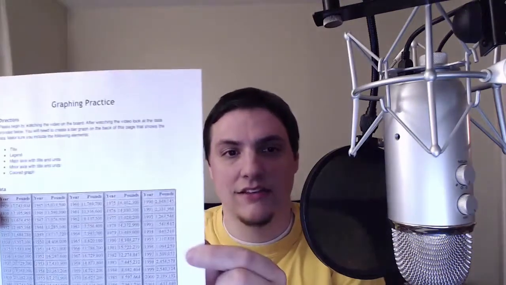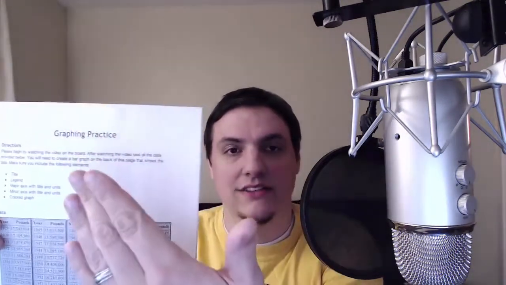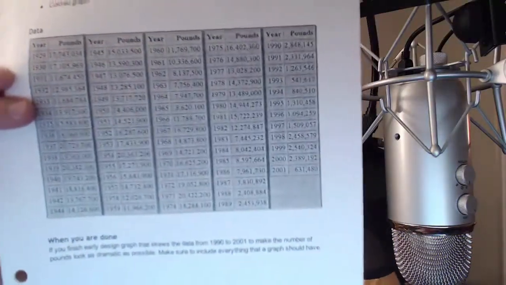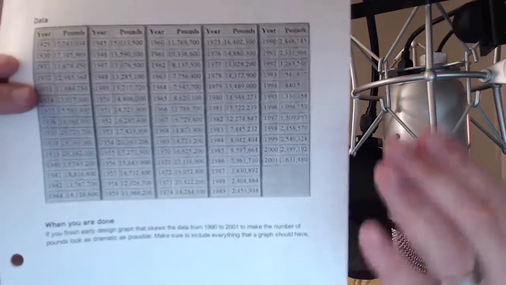But what we need to be working on today is you are going to be getting a packet like this. It's called Graphing Practice. I forgot to put a name up there, but make sure you get your name on there somewhere. I don't care where, just get it on there. You're going to read through this. Essentially, you've seen this chart before. It looks very familiar. When we started this whole unit, it's kind of the same thing. But I need you to start it.